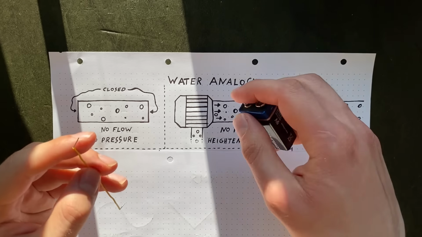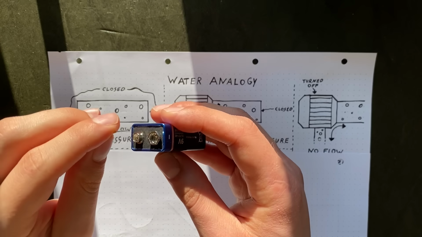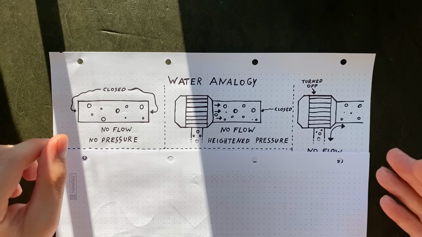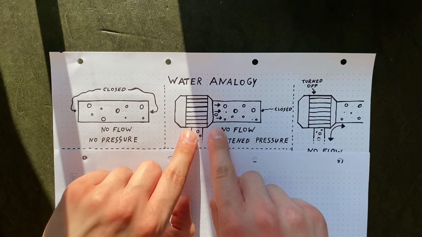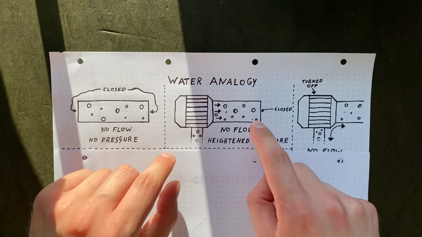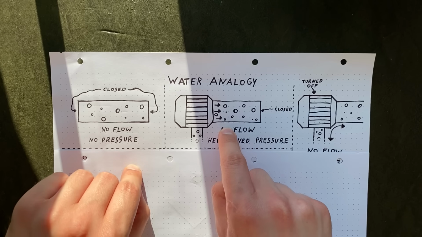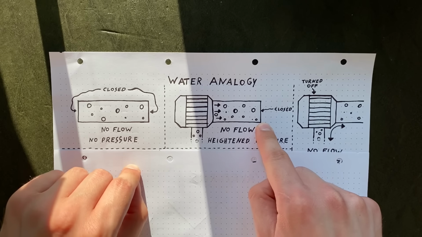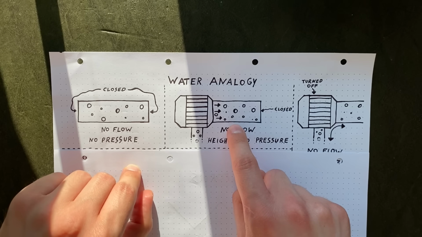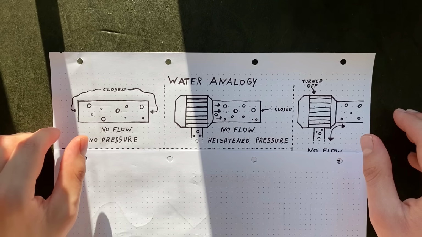If I hold one end of the wire to the positive terminal of this battery though, the story changes. Imagine that we connect a water pump to this end of the pipe, while the other end is still closed off. The pump will now start pushing water into the pipe, but since the water can't move out the other end, we're only going to be raising the pressure inside the pipe. And that's roughly what's happening with our wire and the battery.